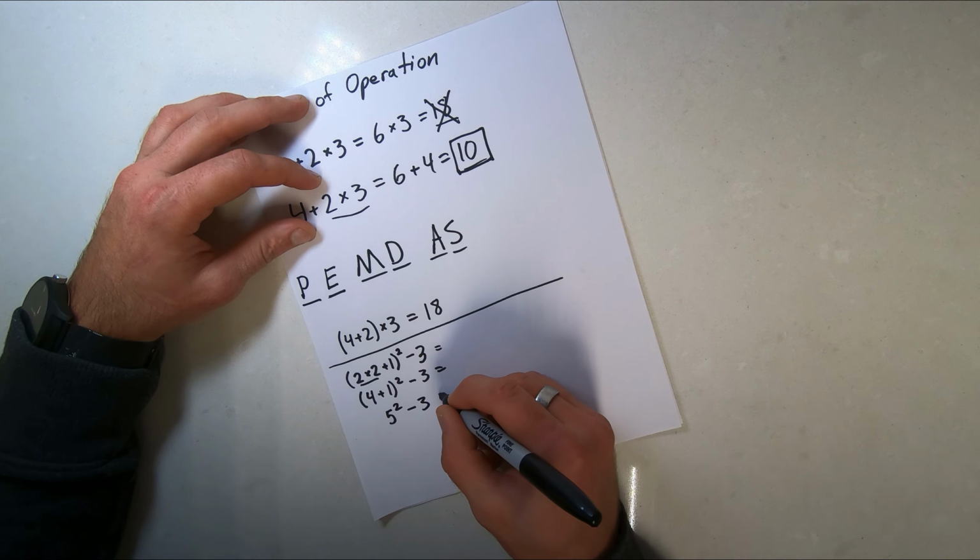Let's work another problem. Let's say we have 10 minus 2 multiplied by 3 plus 6. We see that we have a multiplication here, and multiplication goes before addition and subtraction. So we do that first. But we leave the 10. 2 times 3 gives us 6, so we have 10 minus 6 plus 6.